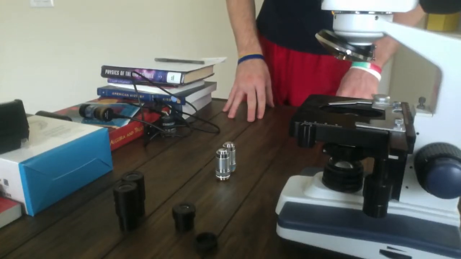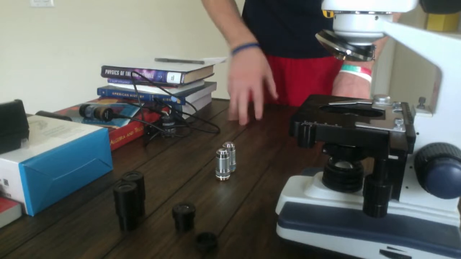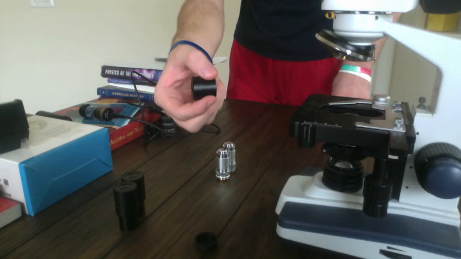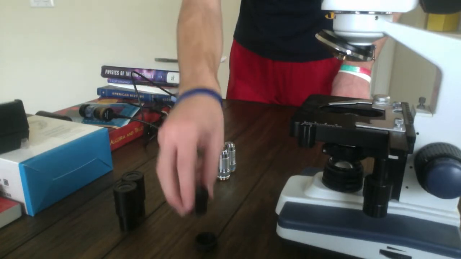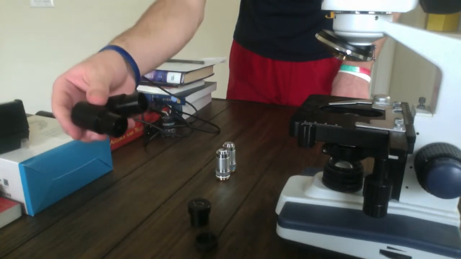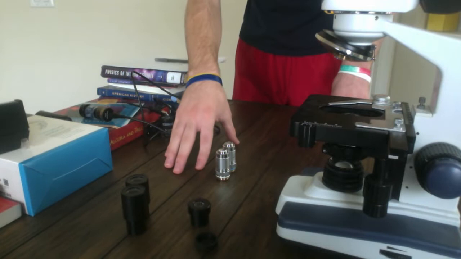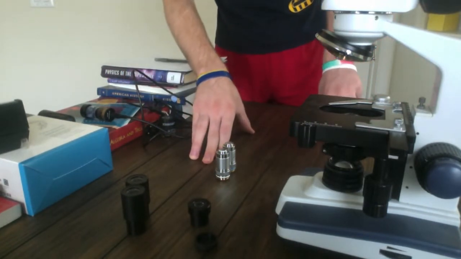Well, I'm sort of stuck right now. I'm in a predicament. I can't find my other 20x objective lens, and when I was doing the preparation for this video, I know that the 20x is what I need to attach to the camera, and the 10x doesn't work because you can't really see clearly through it, so I'm going to have to go looking for that 20x objective lens.